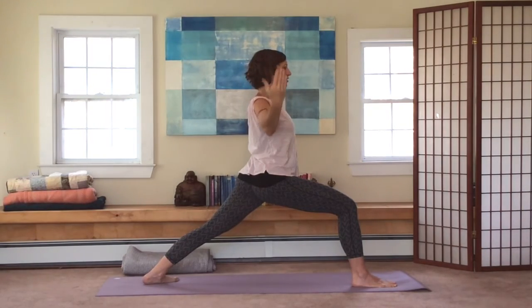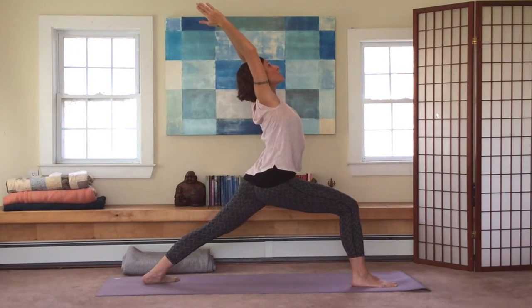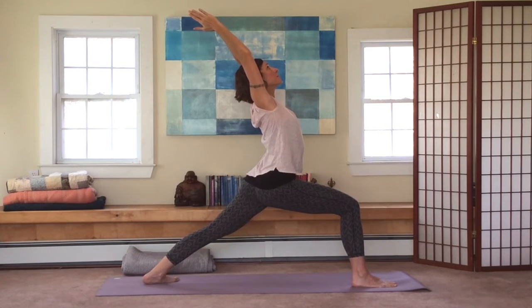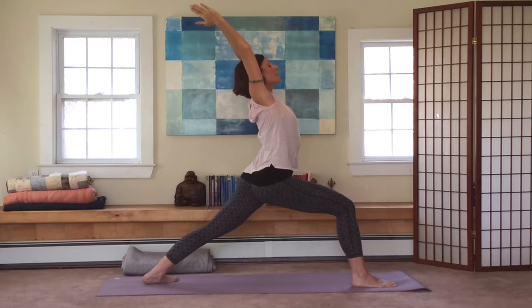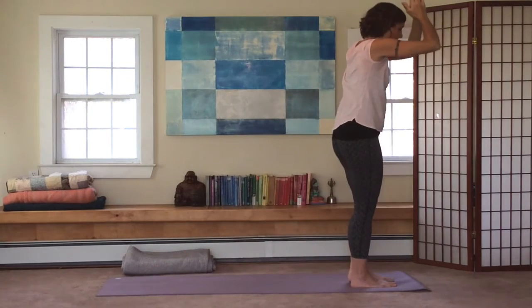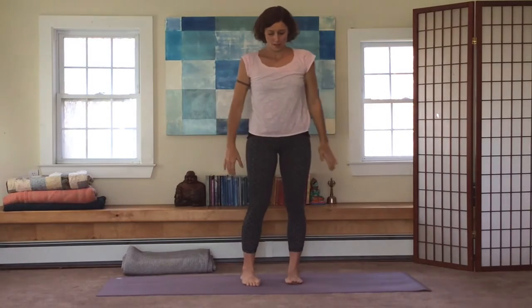Good, and on the next inhalation, we're gonna lift both arms up, touching the palms together, lengthening from the fingertips to the back heel. And inhaling, stepping the left foot forward, relaxing the hands down through center, finding open gate posture, and checking in with your sensations.